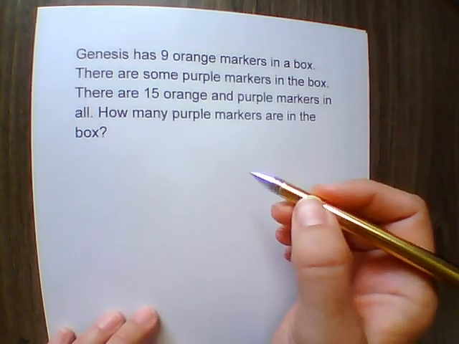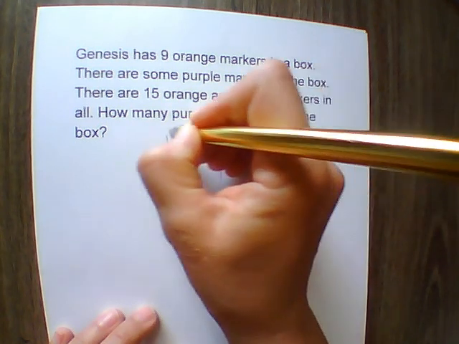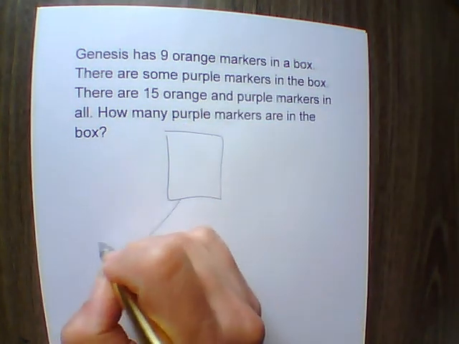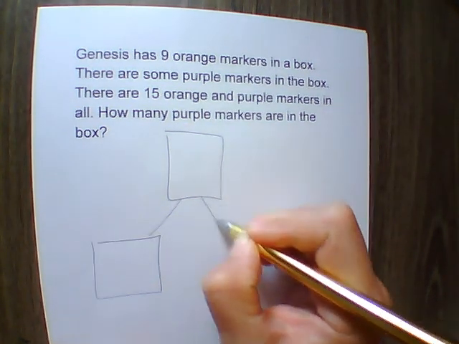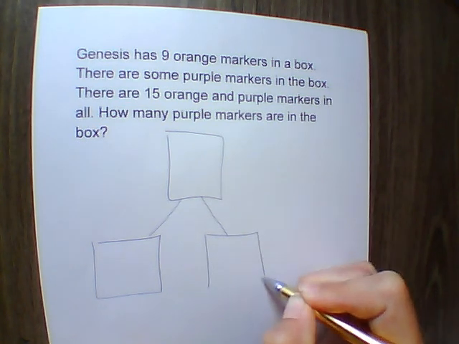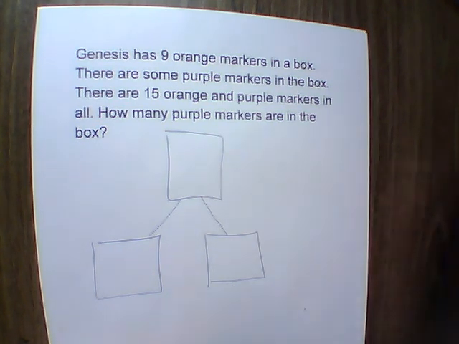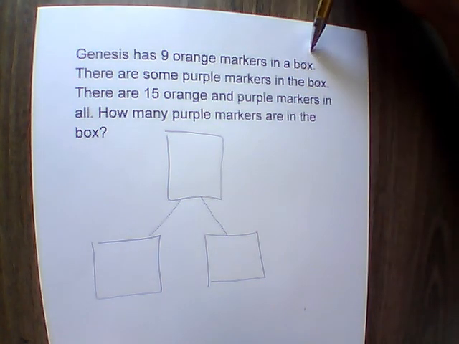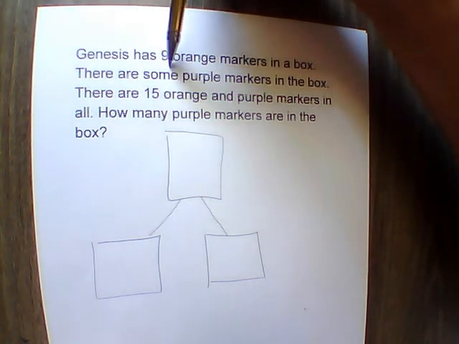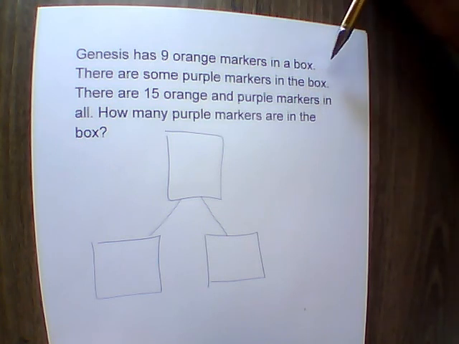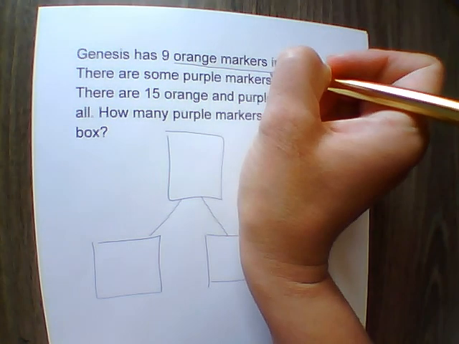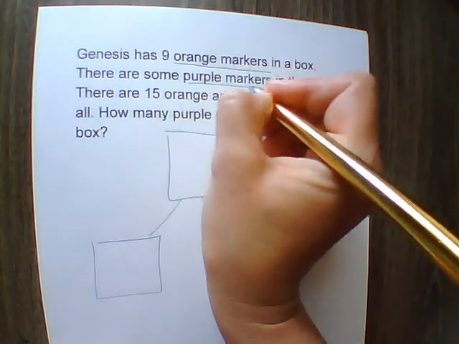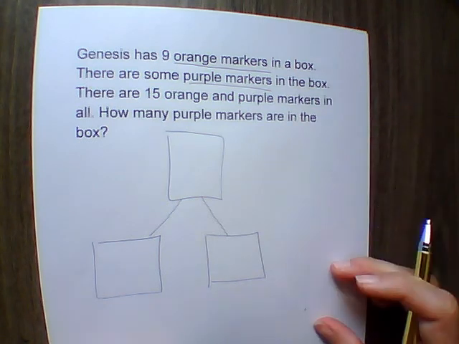All right, so we're going to set our whole part. Read it again. Genesis has 9 orange markers in a box. There are some purple markers in the box. Once again, I notice orange markers, purple markers. Those might be our 2 categories.